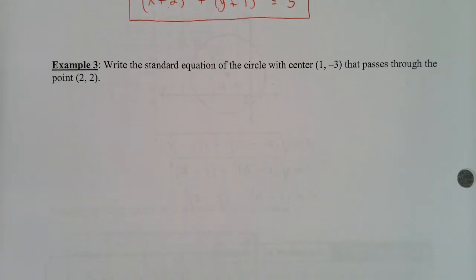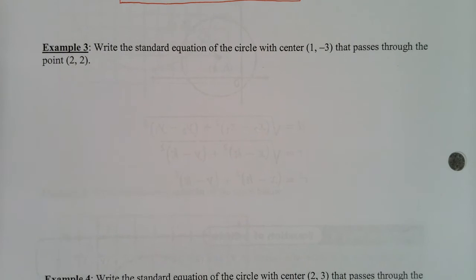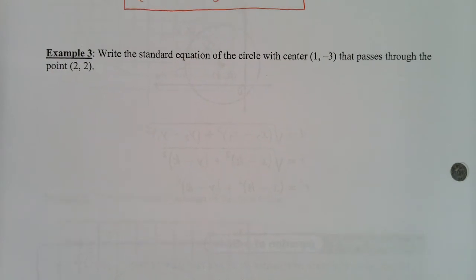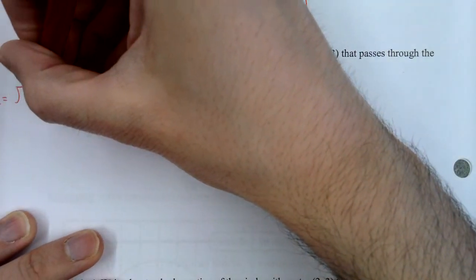Number 3 is more difficult. Write the standard equation of a circle with the center (1, -3) that passes through the point (2, 2). What you're going to do is use the distance formula from the front page. I'm just going to recopy the formula right here.